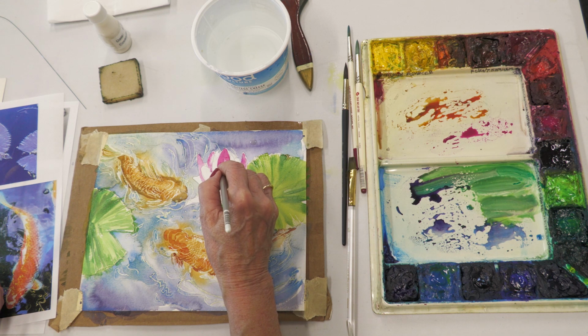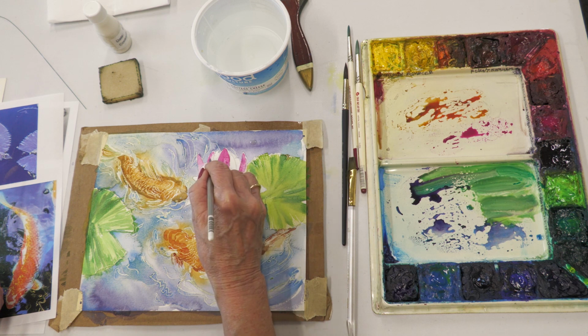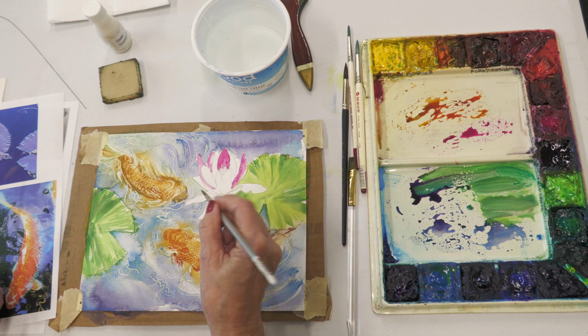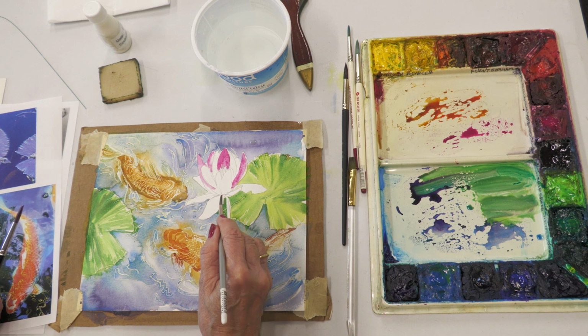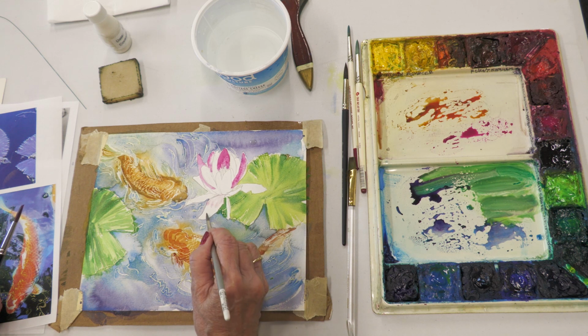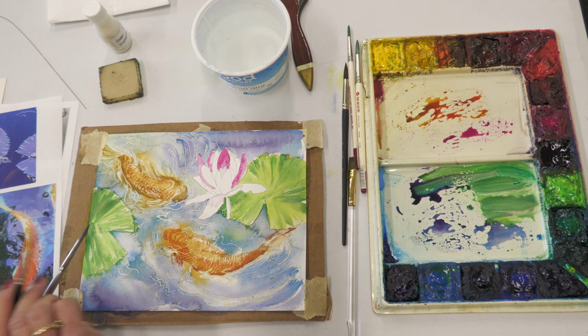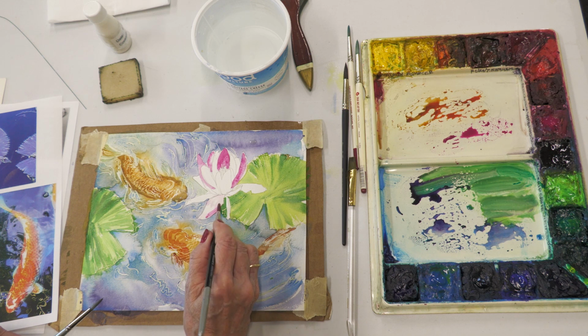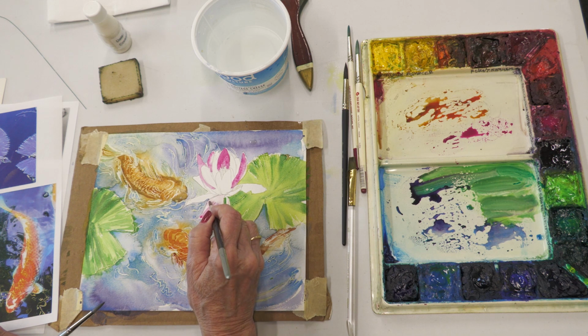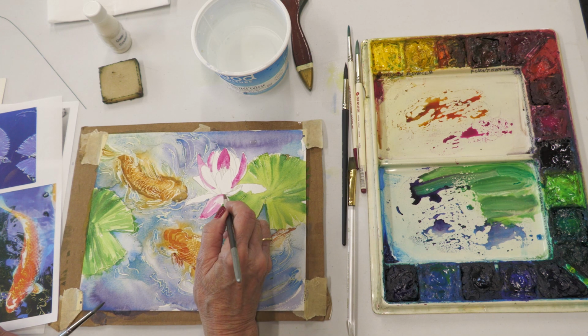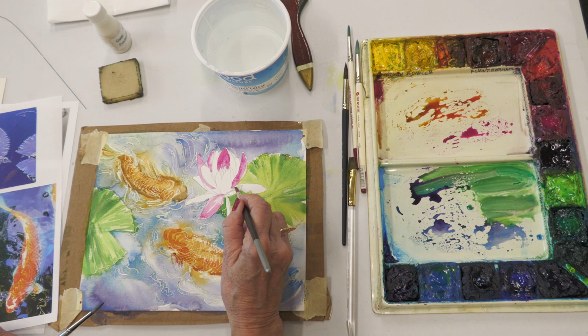So right here, I'm bringing that down into this little black center, which I'll add later. And this petal that's coming out here, I'll just use the water on the two ends and then add the pink and let it kind of run. Again, I believe in painting that contour with what this is doing.